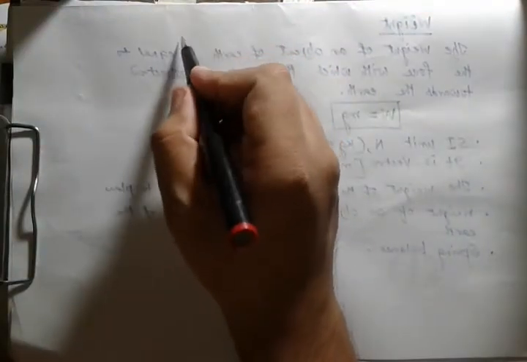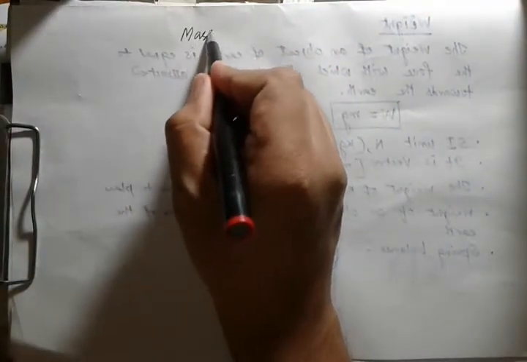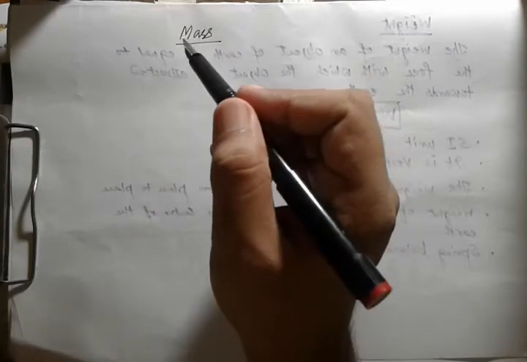Today we are going to learn some other things like mass and weight. So first we learn about mass. What is the definition of mass?